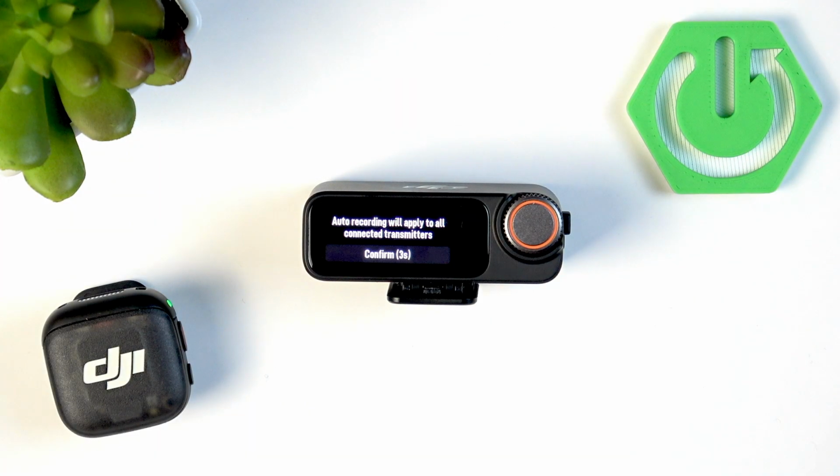Do note that auto recording will apply to all connected transmitters. But just for the purpose of keeping settings simple and as default as possible, I will enable it back.